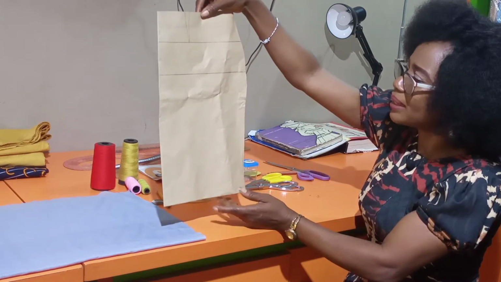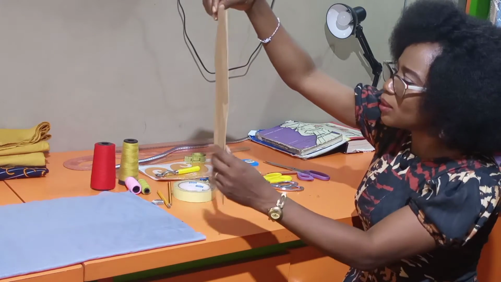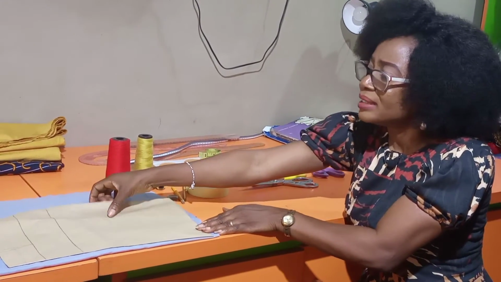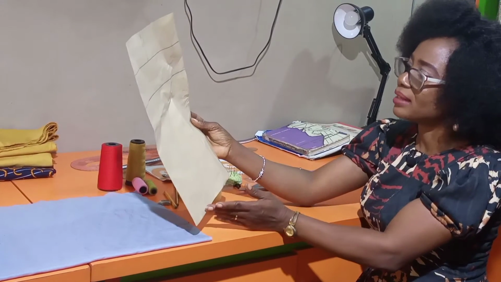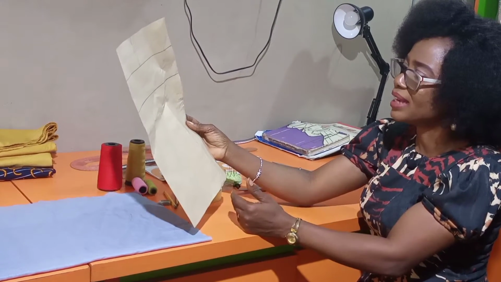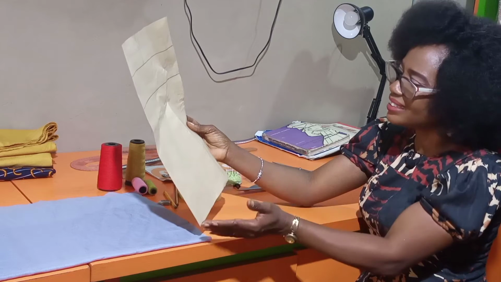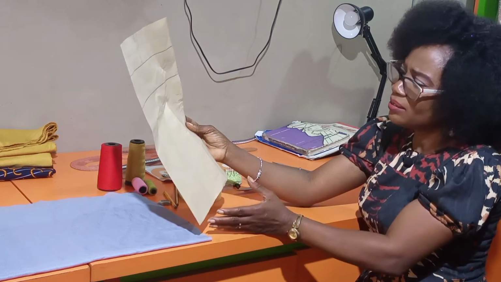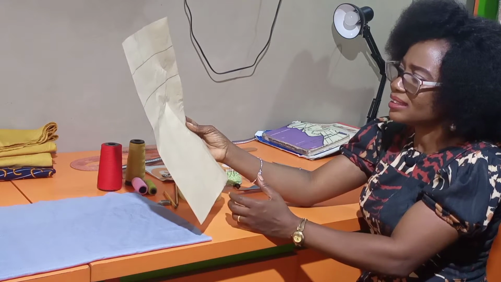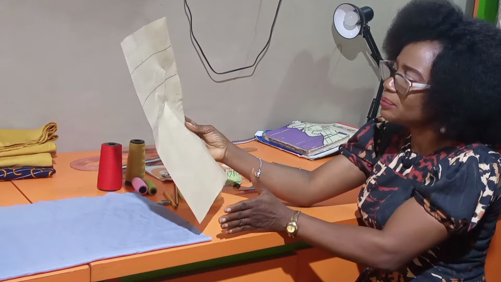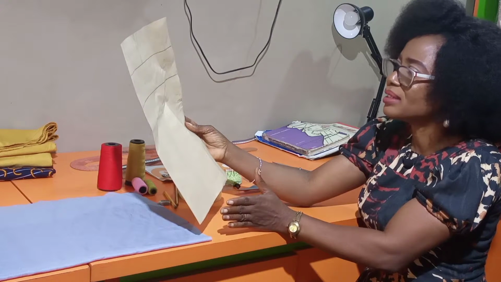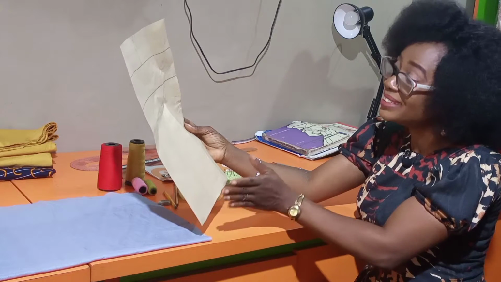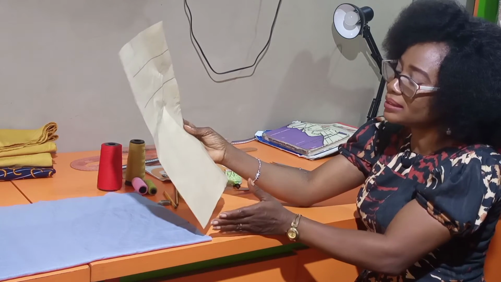This is a skirt pattern. This pattern is what you place on your fabric to cut out your design. There are different methods of altering your pattern that helps you to come up with your design. The pattern is just a guide. It's just a guide, like a foundation guide for creating your design. That is just the simple definition of pattern. In our next video, I'm going to give you detailed explanation on pattern drafting.